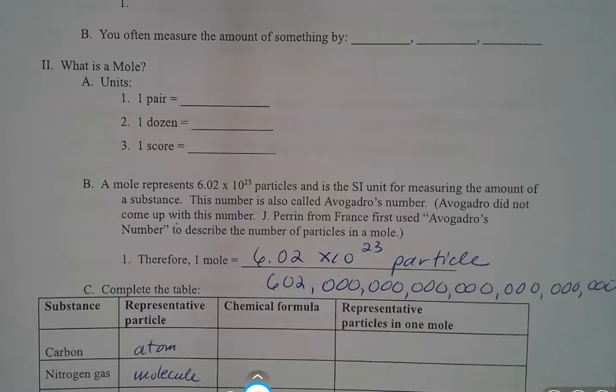So why talk about that many, or such a huge number? We need something really small to count something really big. And that's when we count small atoms and small molecules. But what's the problem? Can I see an individual atom of carbon? Can I see an individual molecule of nitrogen? The answer is no. I need an awful lot of that stuff for me to hold it in my hands.